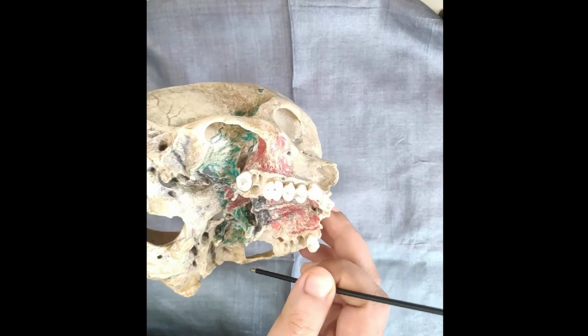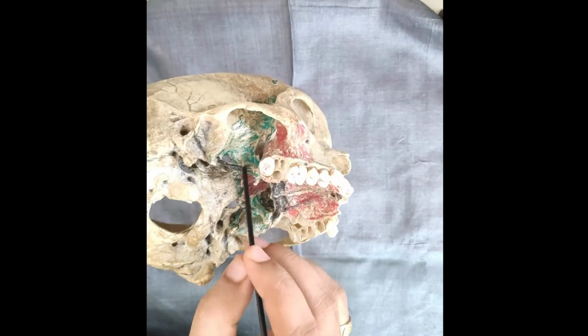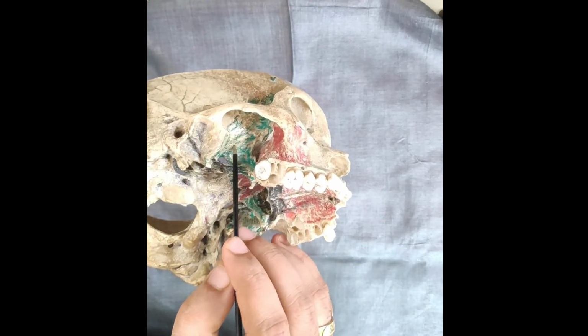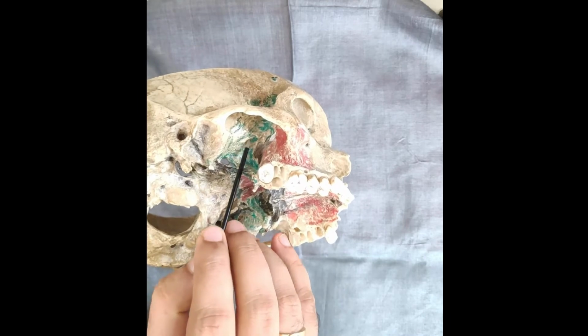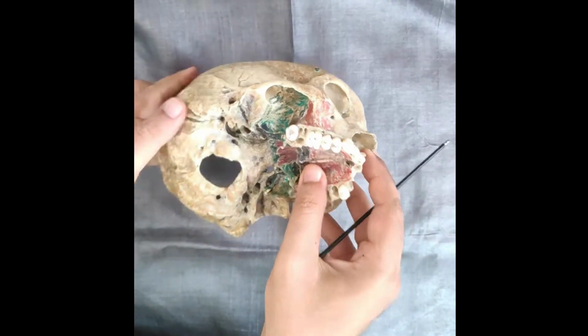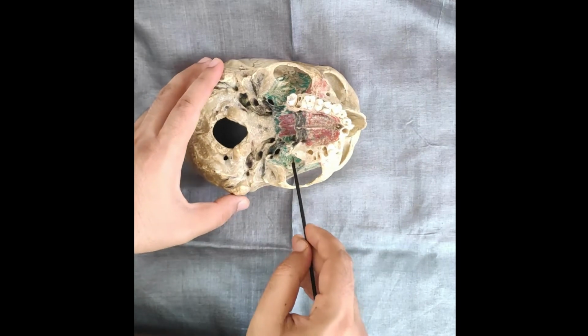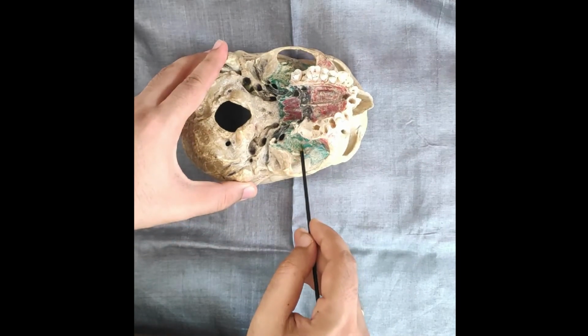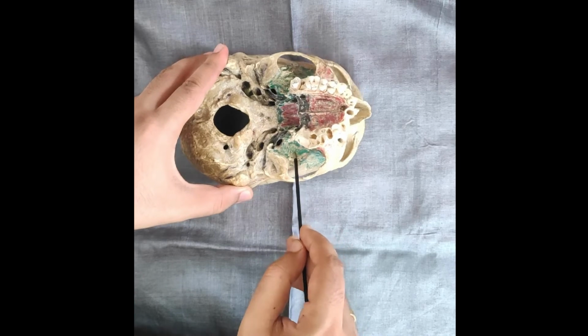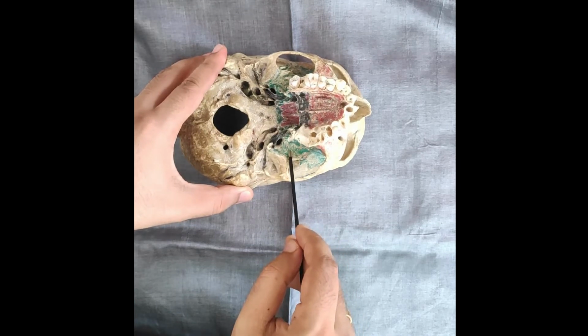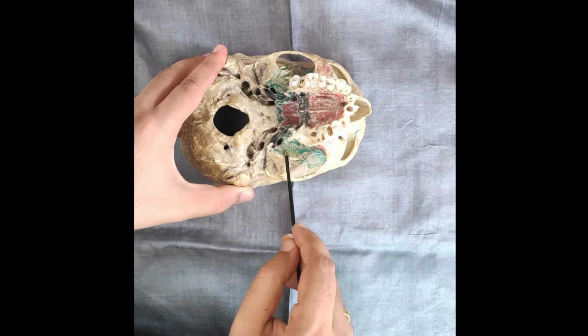The next part that we are going to see over here is the infratemporal surface of the greater wing of the sphenoid bone. It is visible from this view over here. It forms the roof of the infratemporal fossa.